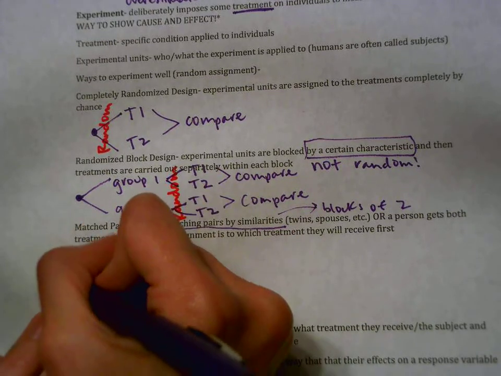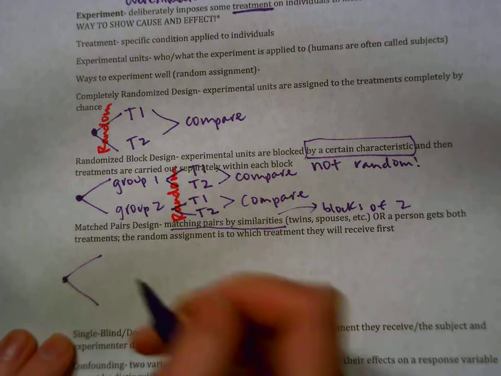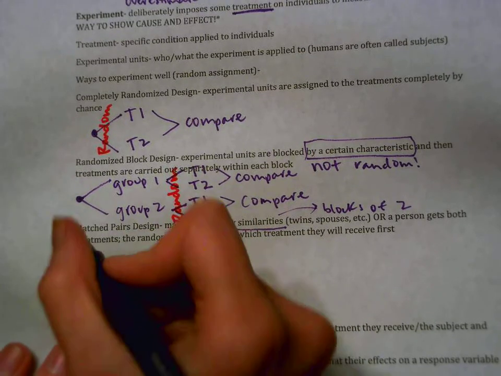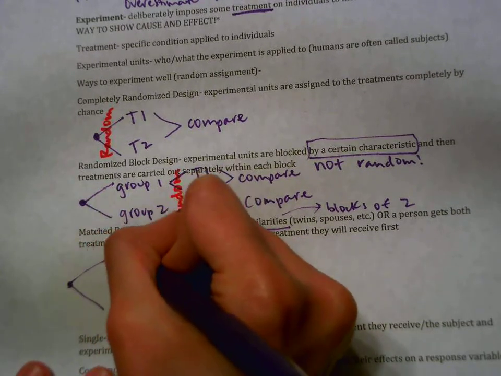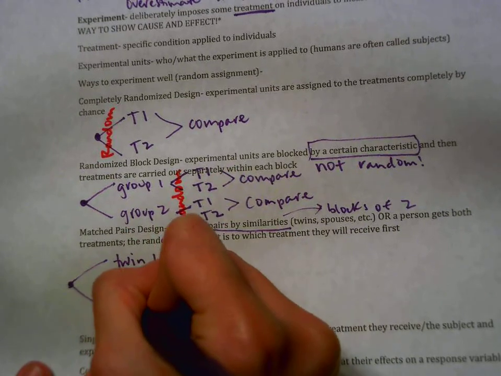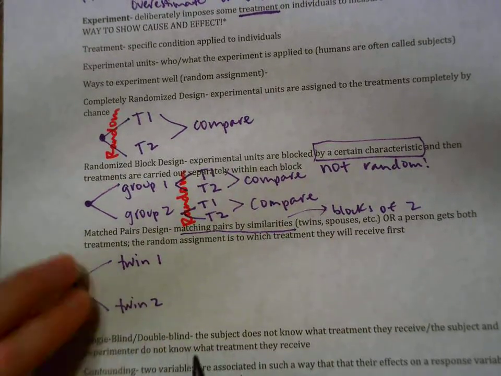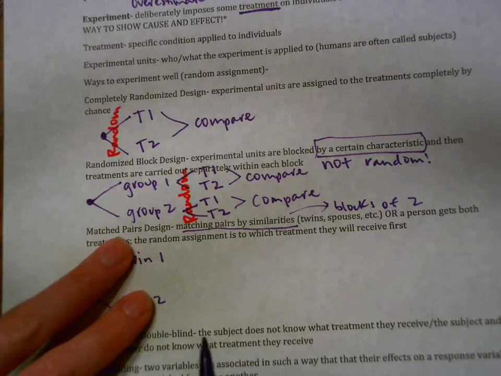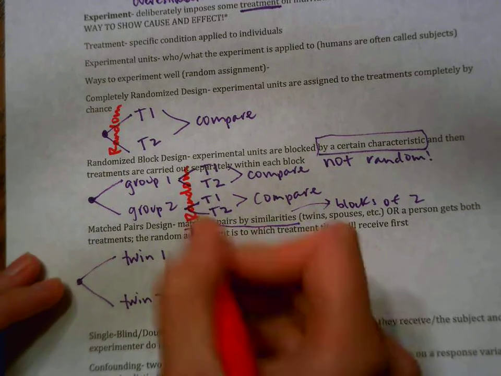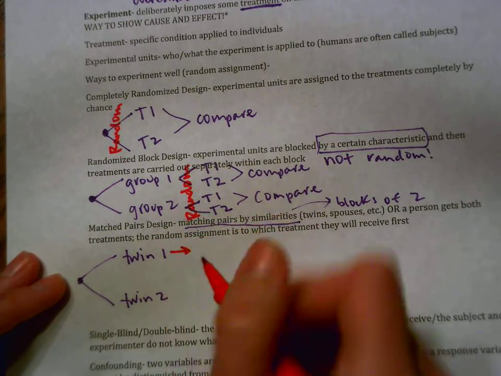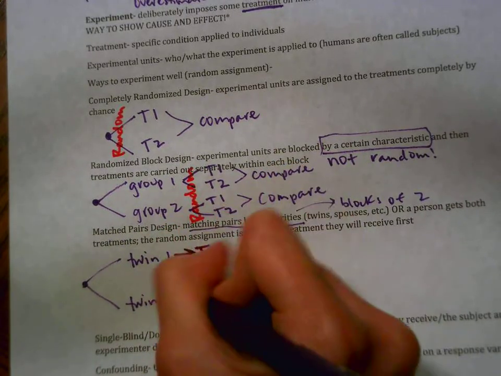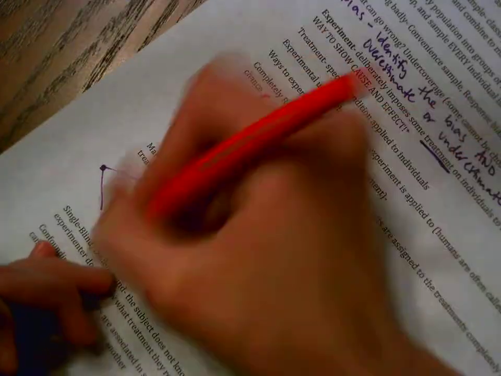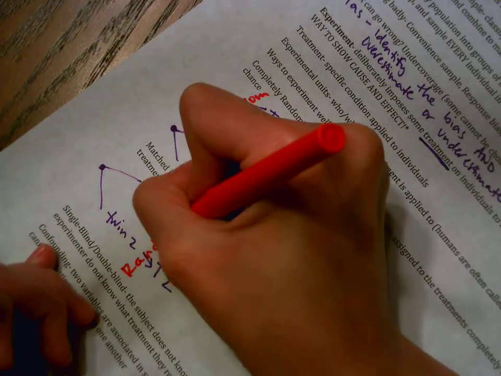So that is the first type. Instead of saying group, I'm going to call them twins since it's pairs. It doesn't necessarily literally have to be a twin, but that was on purpose, right? That was based on some similarity. And then who gets what treatment? So twin 1 might get treatment 1 and twin 2 gets treatment 2, or it could be vice versa. But that process of who gets which one should be random.